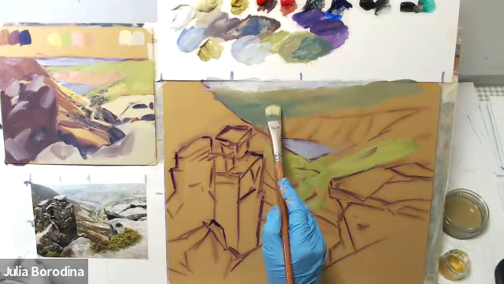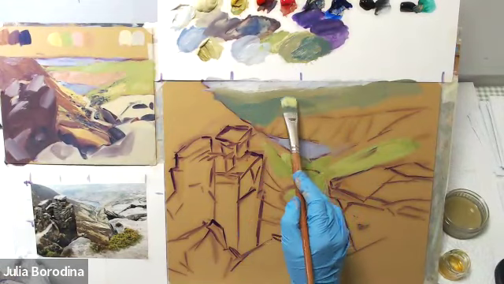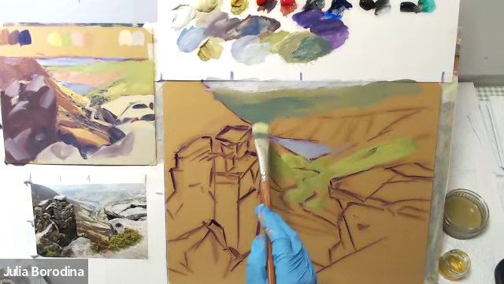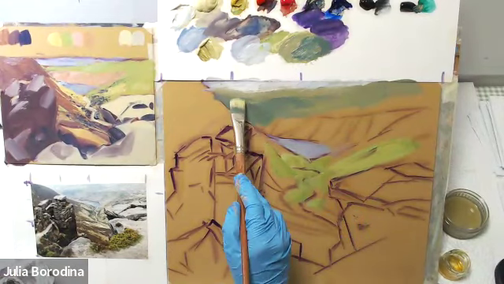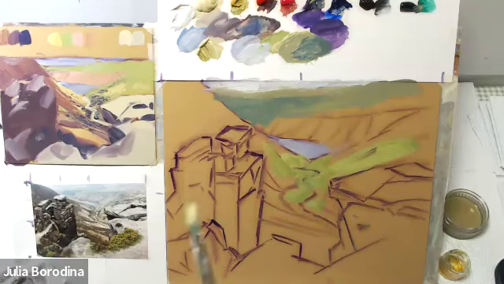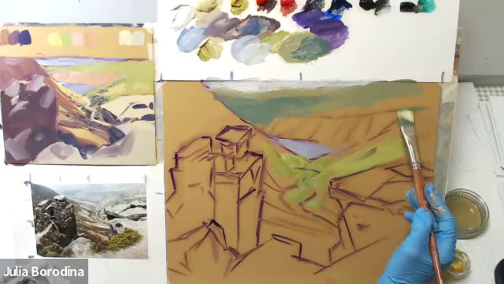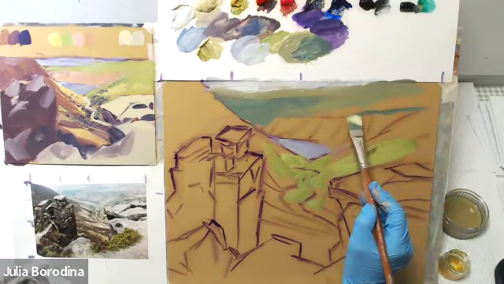I want a tiny bit more definition for some of the part of the woods. Maybe I'll lose the rest. I just want to see suggestions. Quite like the border of this valley.